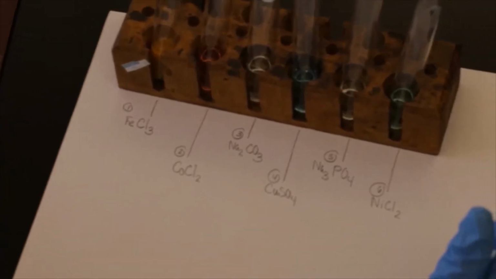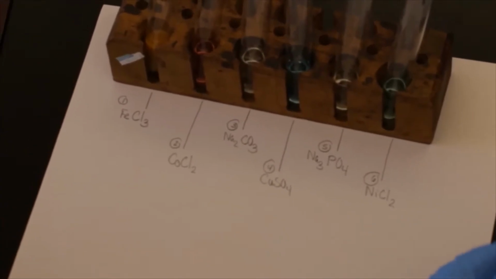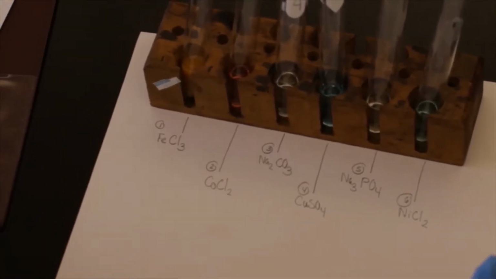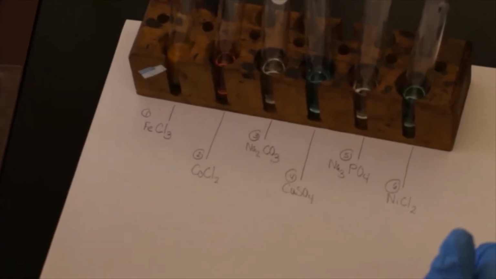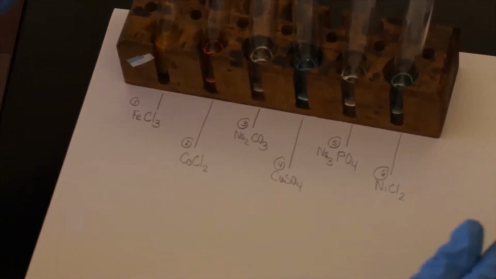This is part E, where we're going to react a bunch of different salt mixtures. So the first thing I want to do is go over what they look like by themselves, and then we're going to react them together and see what forms. So we are using 0.1 molar for our concentration for all of these. So they're all the same molarity.